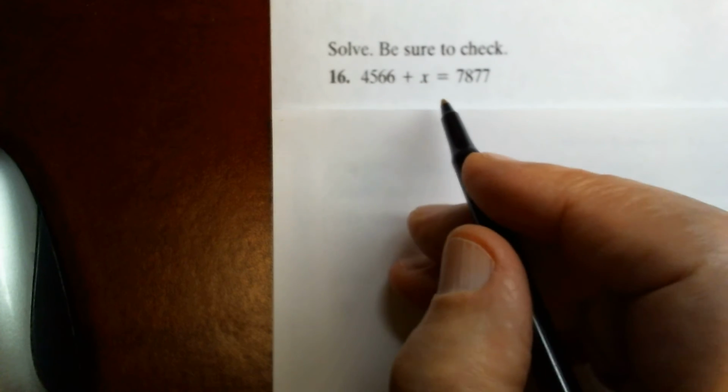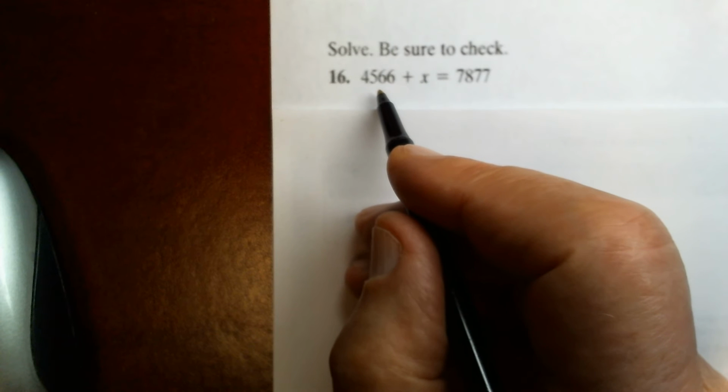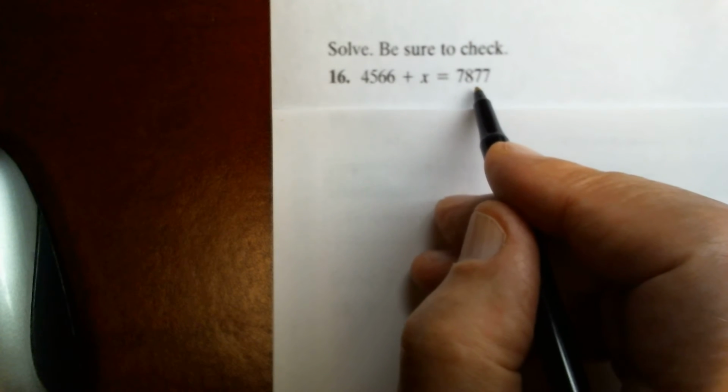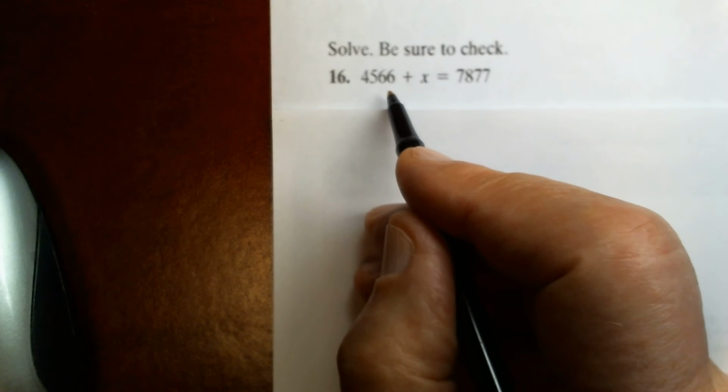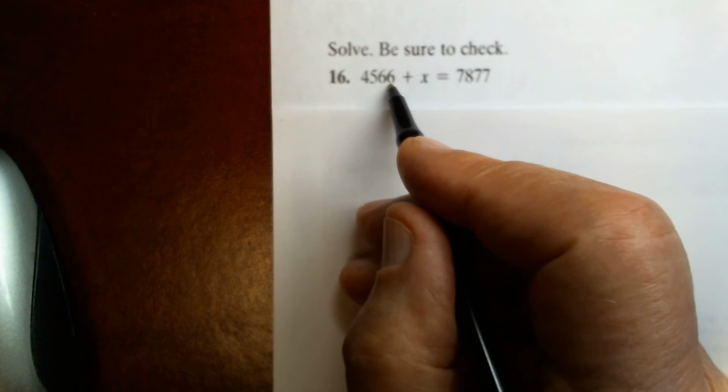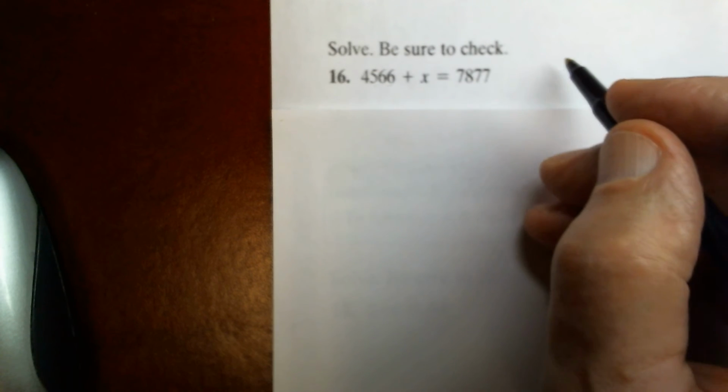Number 16 has the equation 4,566 plus x equals 7,877. So what we need to do on both sides to isolate x is subtract 4,566 on both sides.